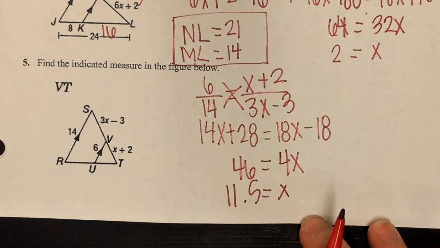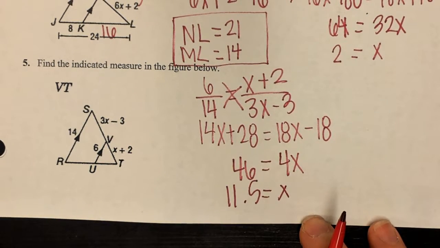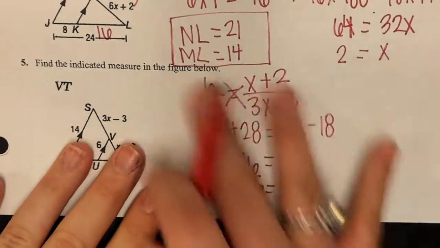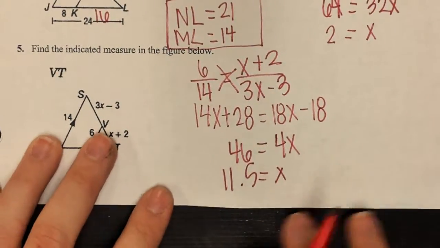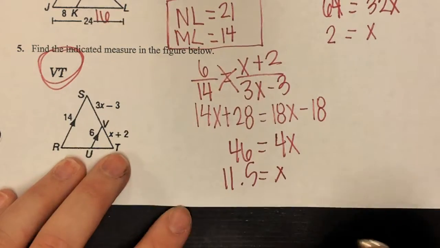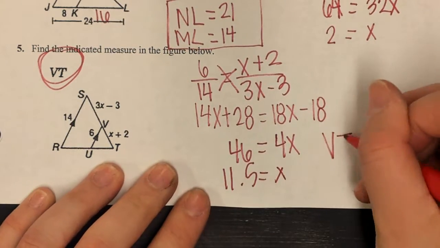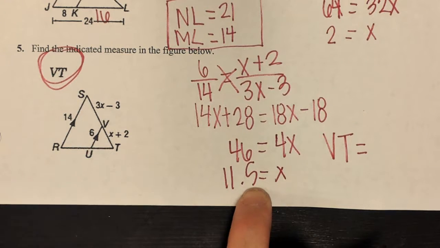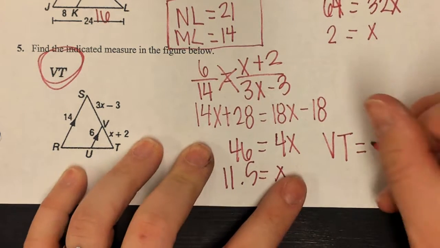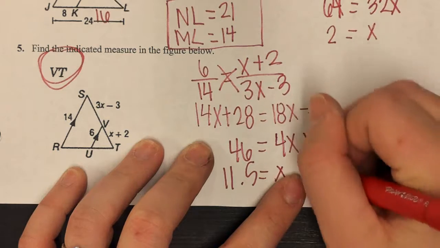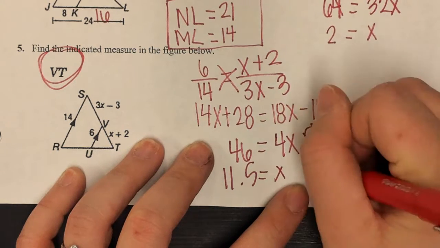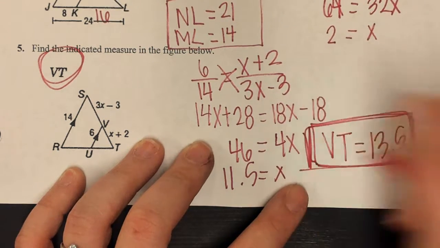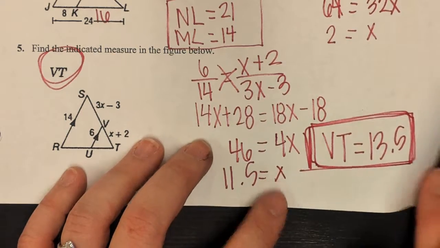But that's not my answer. Right, Aaron? That's not my answer. I want to find VT. So to plug this in for VT, 11.5 plus 2 is 13.5. Y'all following?